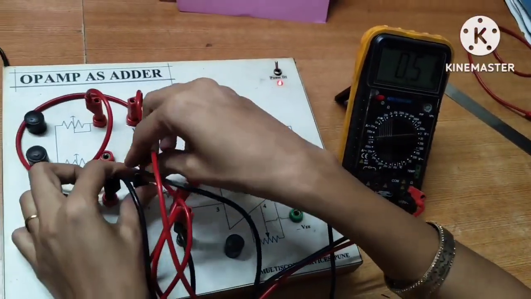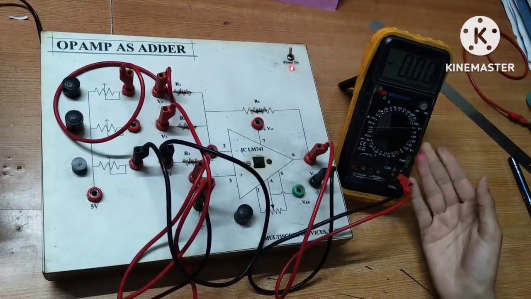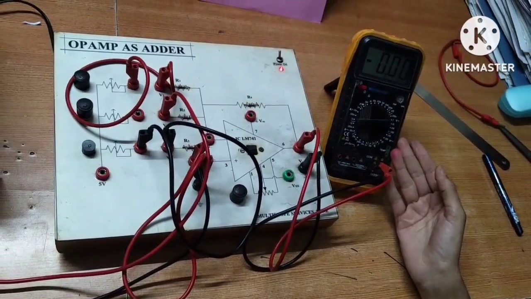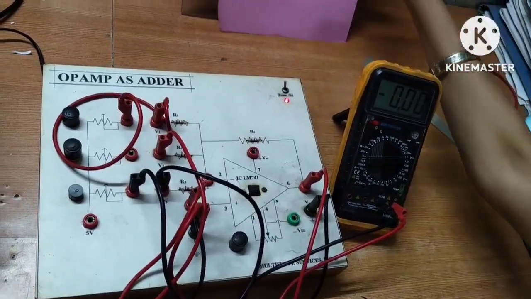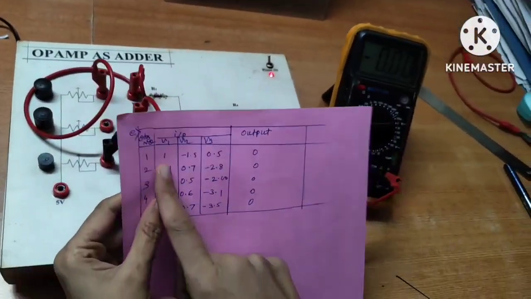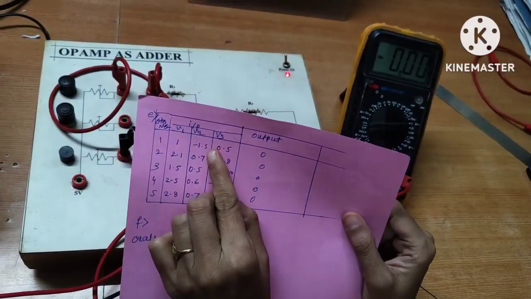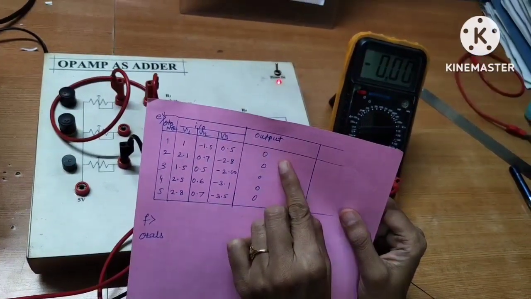Okay, so finally the output should be 0. Okay, right? So here this multimeter shows us the ideal value, that is 0. Means as per this truth table we have already adjusted V1 as 1, V2 as minus 1.5, V3 as 0.5, and definitely we will get output 0.